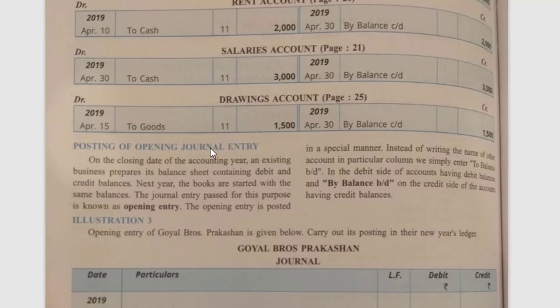Posting of opening journal entry. On the closing date of the accounting year, an existing business prepares its balance sheet containing debit and credit balances. Next year the books are started with the same balance. Okay, so our business is continuing year after year.